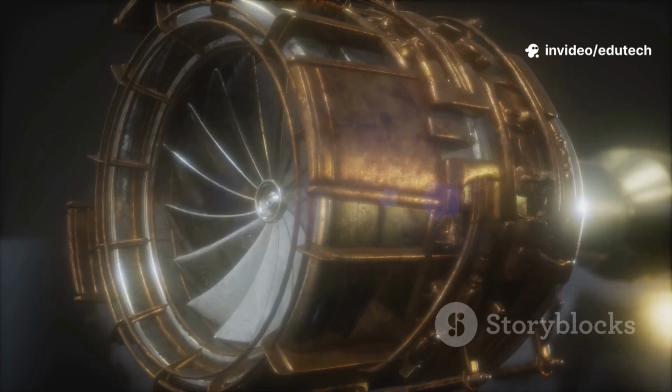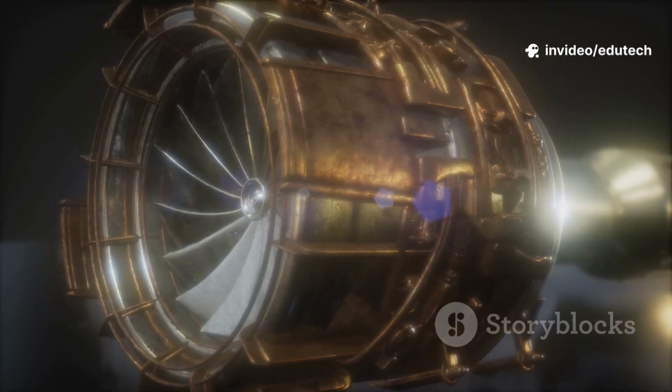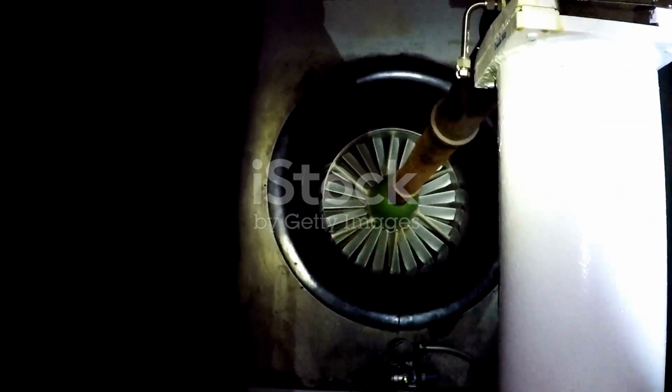Turbine section of gas turbine engine. Part 3. The remaining element to be discussed concerning turbine familiarization is the turbine casing or housing.